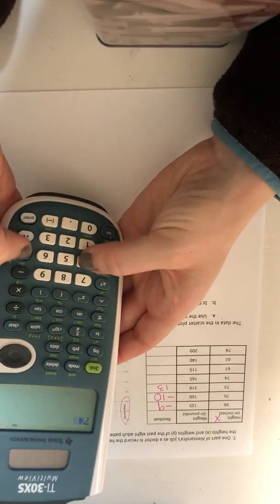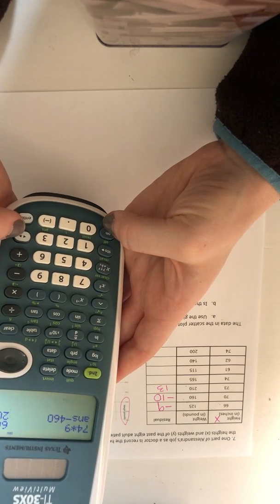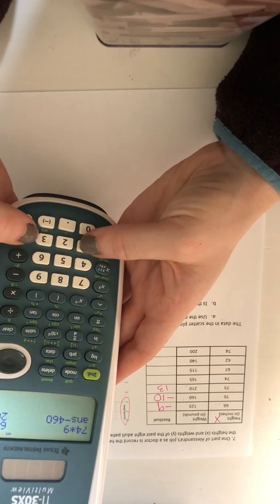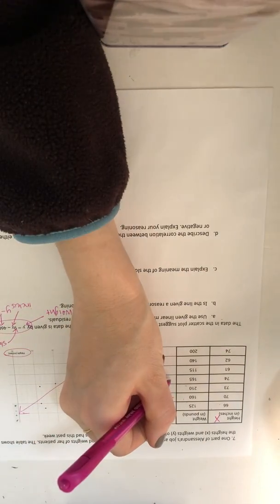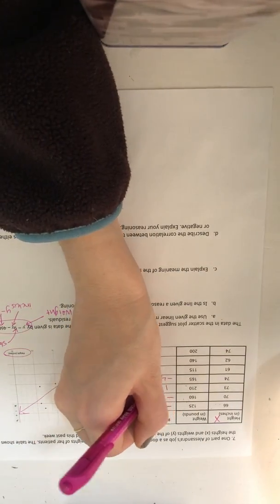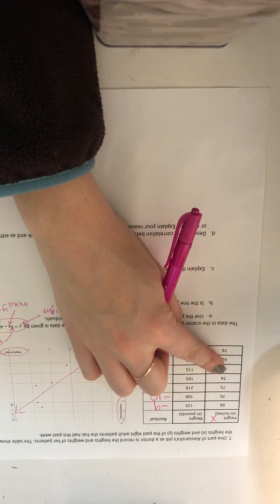All right, 74 times 9 minus 460 is going to be 206. Their actual is 165. 165 minus 206. Ooh, man. This person is really an outlier. Wow, they're really different.